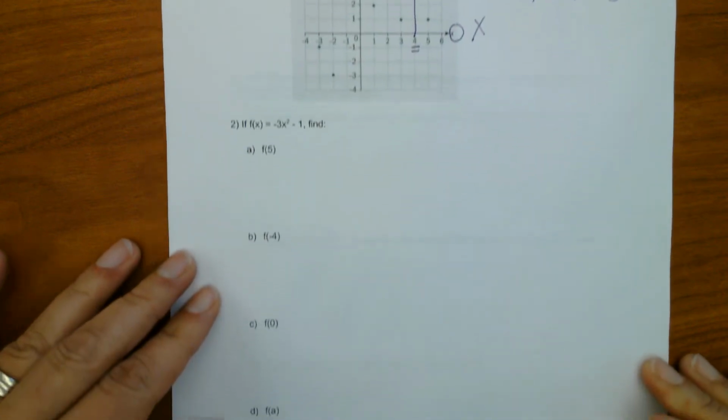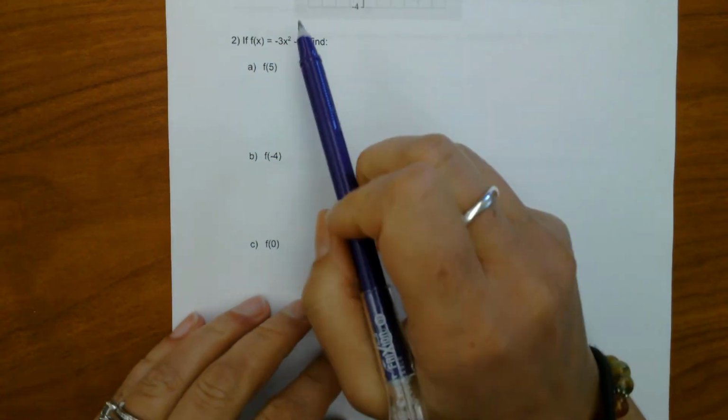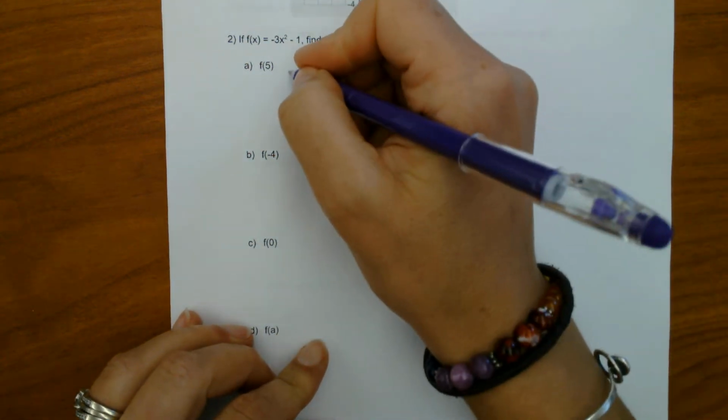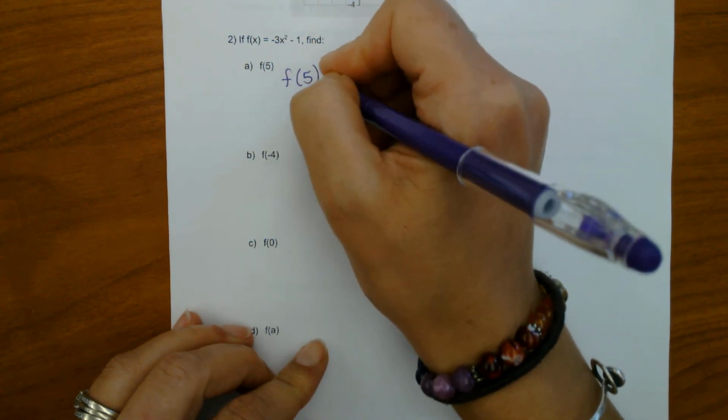All right, next, number 2. f of x equals negative 3x squared minus 1. Please be careful. This is a negative here, and this x is squared. We need to find all of these values. The first one, if you would pause and try it yourself, that would be great.